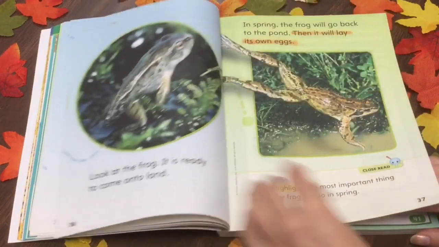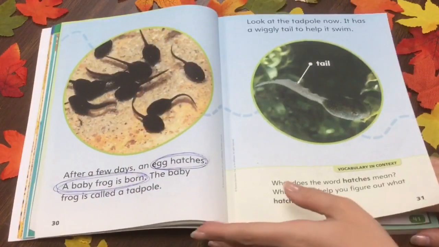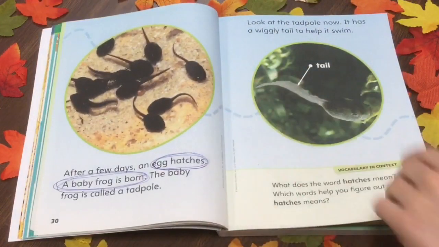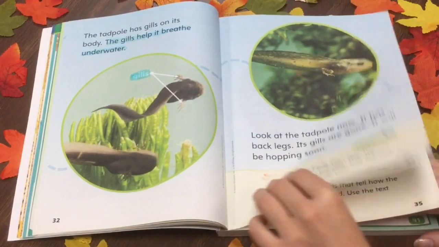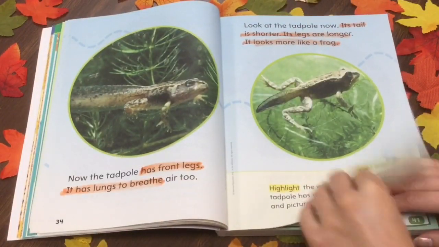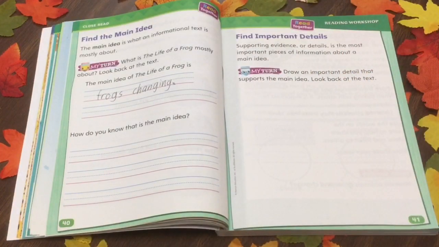Then you need to draw a picture and write words to label it. You could write about the frogs as eggs changing into tadpoles, or growing a tail, or having gills, growing legs, their tails getting shorter. You could even draw two pictures with an arrow saying that first it has a tail and then it grows legs.